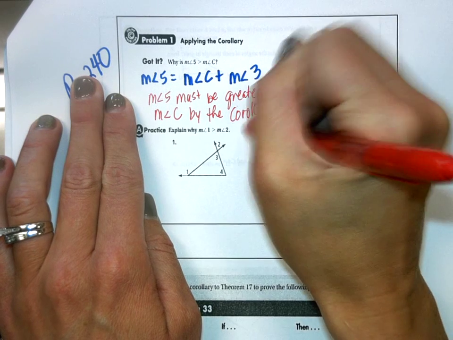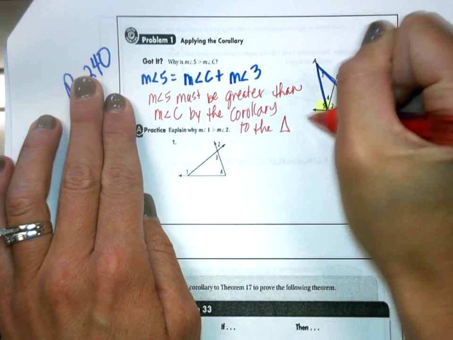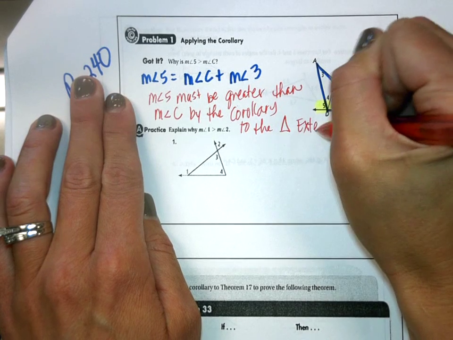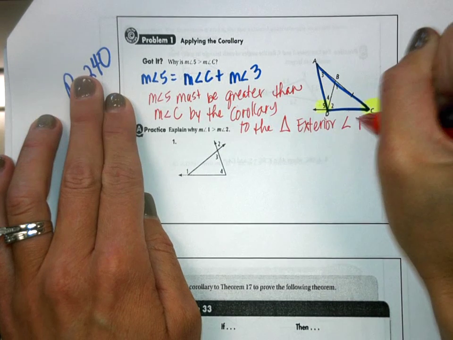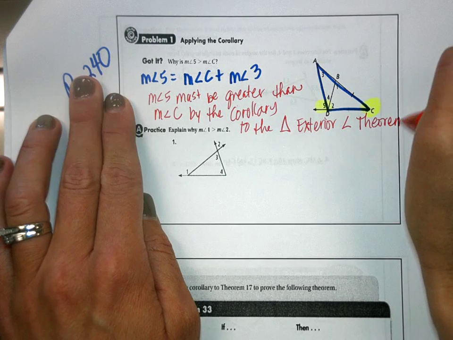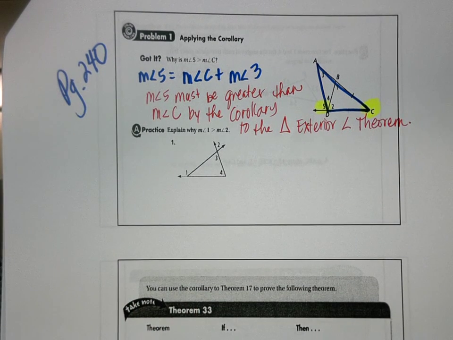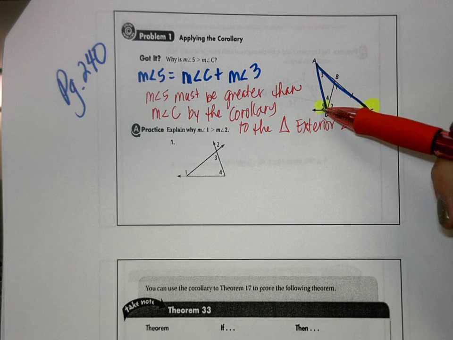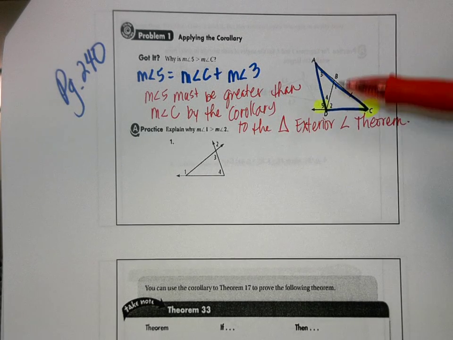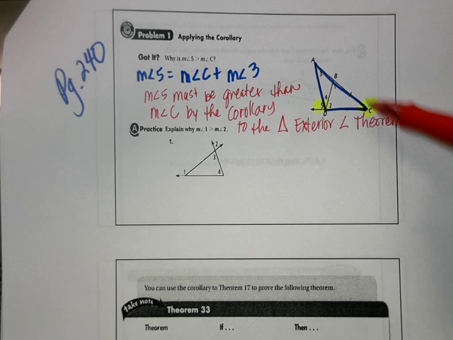Corollary to the triangle exterior angle theorem. Okay. So far so good? So if measure angle 5 equals measure angle C plus measure angle 3, then that means that measure angle 5 must be greater than these individually, right?